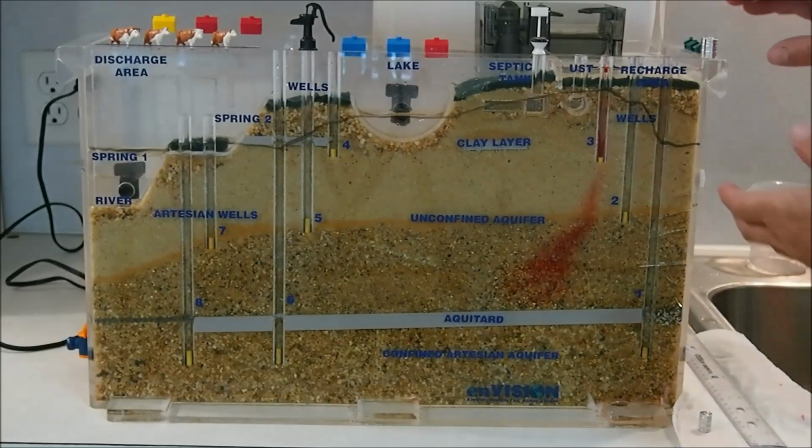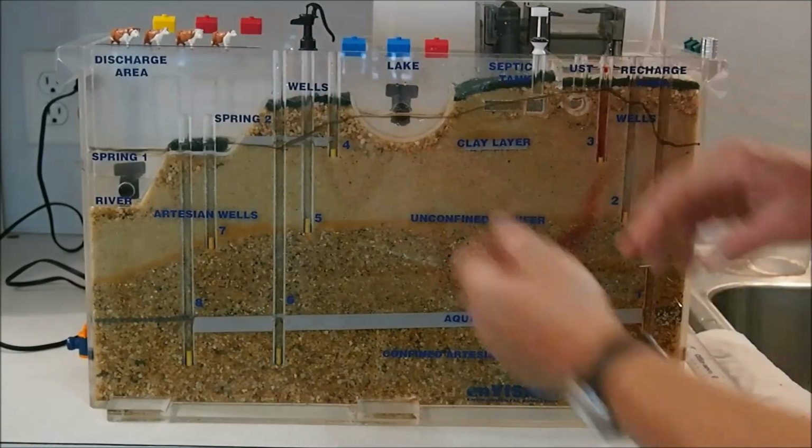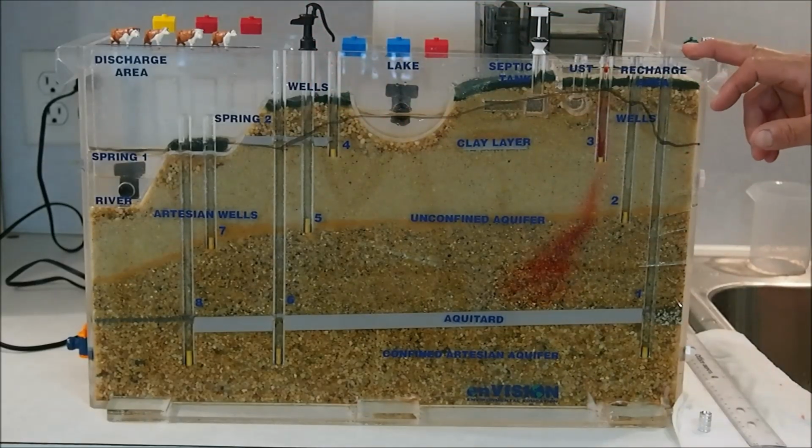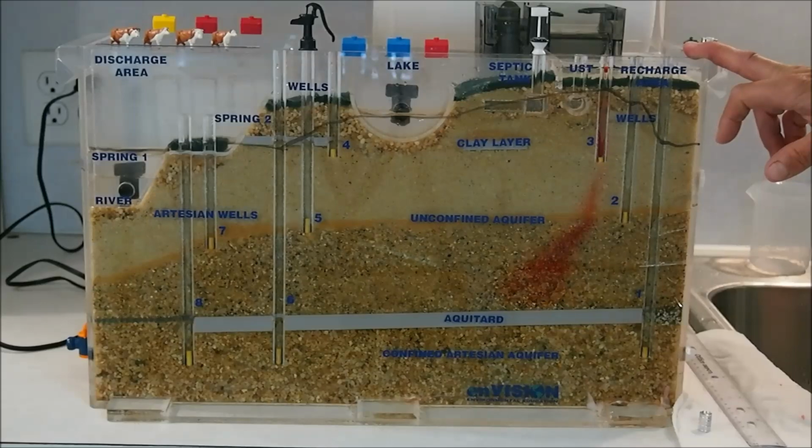Is it flowing from recharge to discharge or from discharge to recharge? That might be a question that you need to think about. Alright, so go ahead and calculate your velocity for that one. And think about what happens to the contaminant that I put in there.